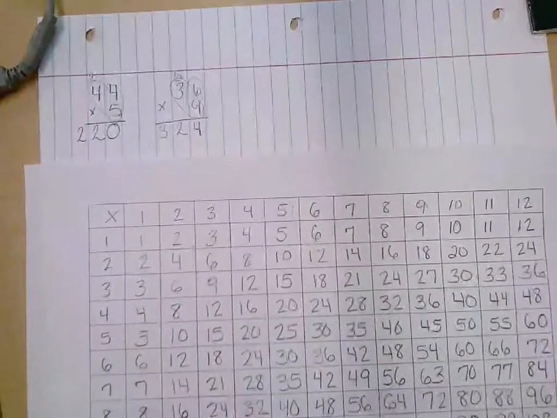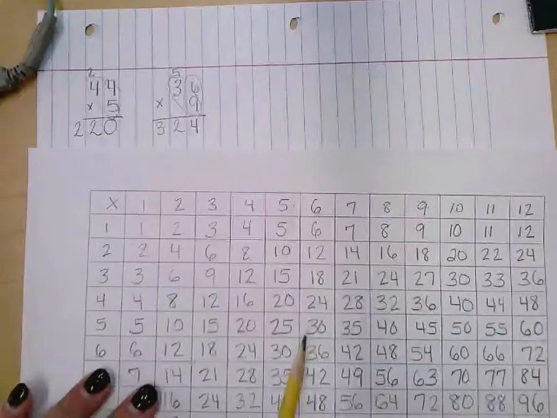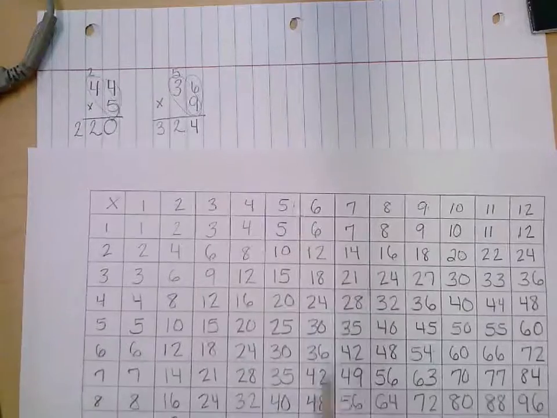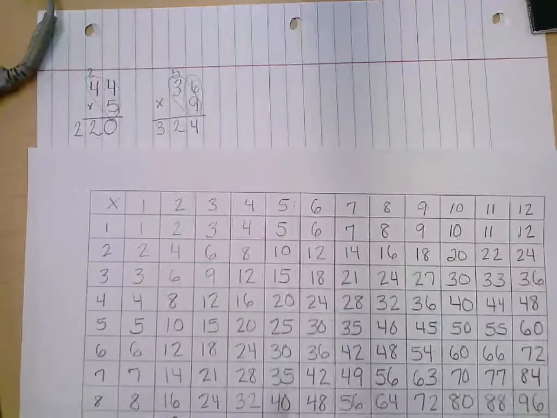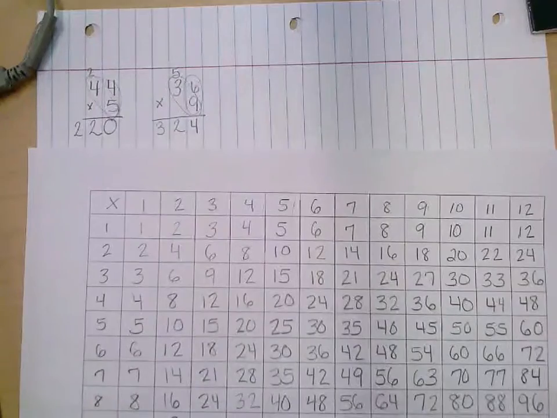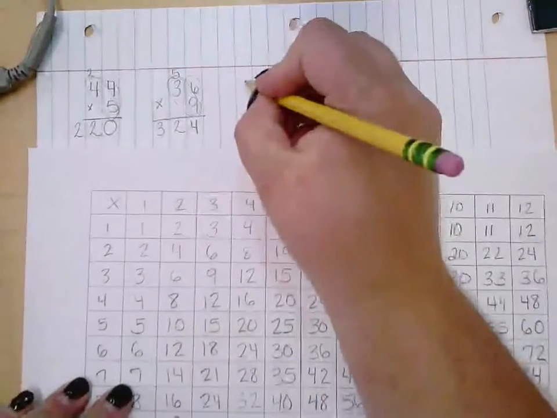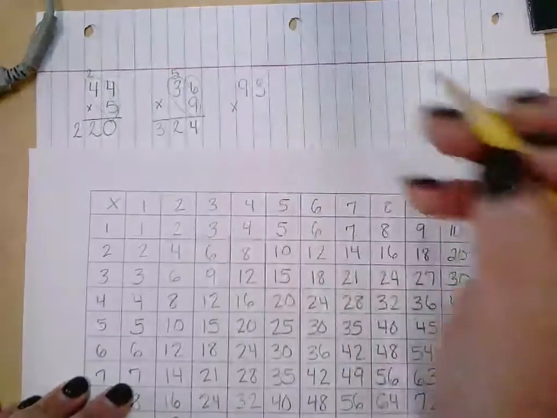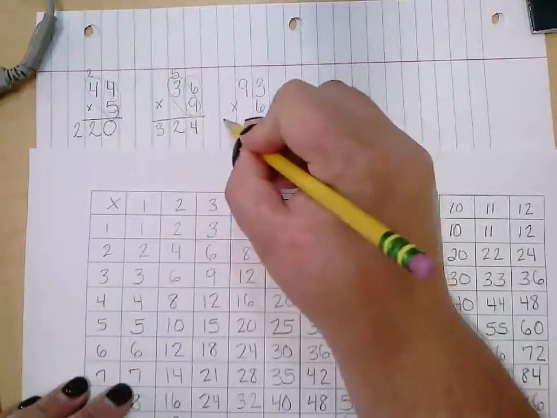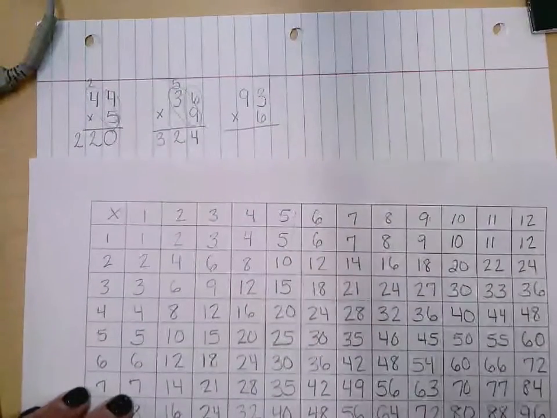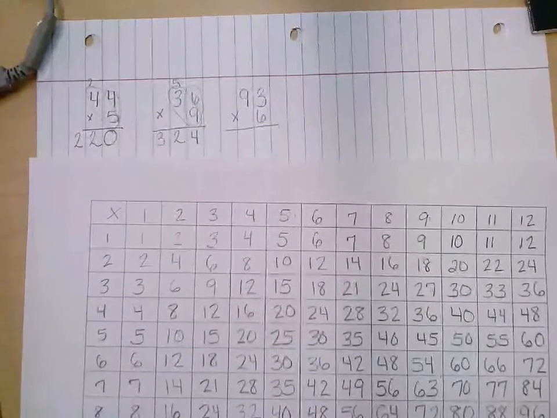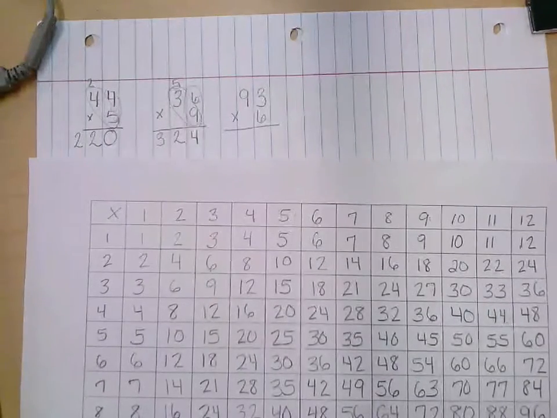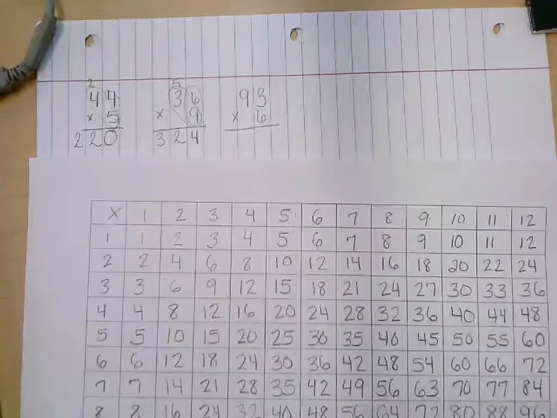The next problem I want you to copy down and solve on your own. Pause the video, and once you have finished solving, restart the video to see if you got the answer correct. Our next problem is going to be 93 times 6. Go ahead and pause the video, solve the problem, and once you have finished solving, click play again to see if your answer is correct.